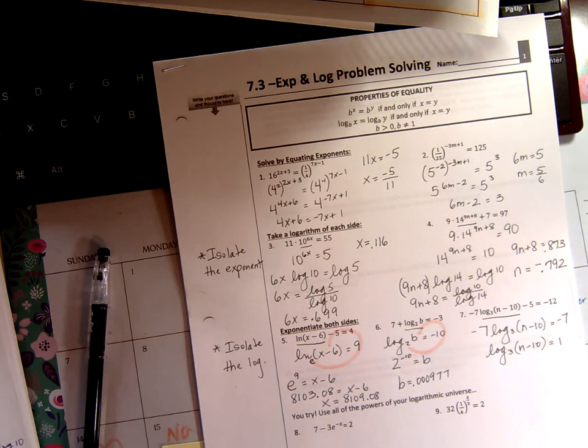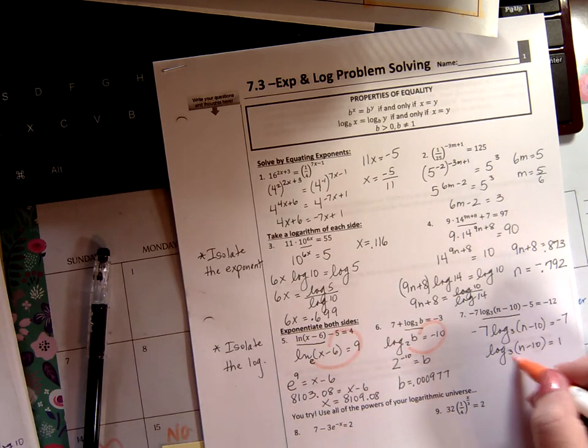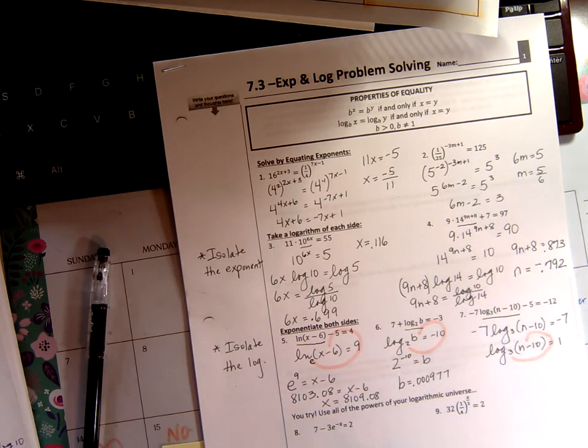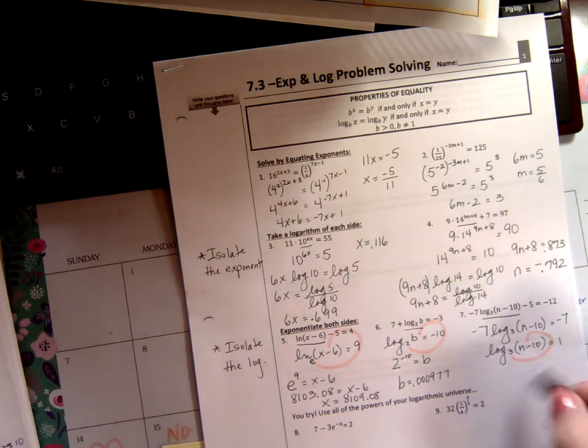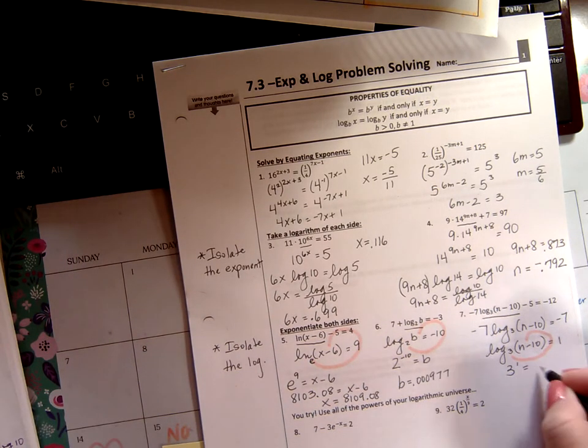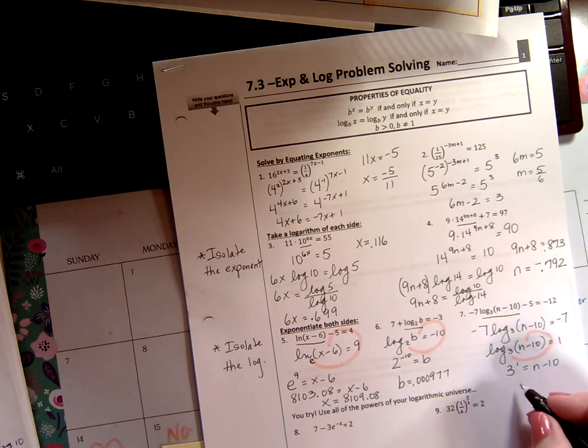Now you're going to loop, turn it into an exponent. Gives you 3 to the first is n minus 10. 3 to the first is 3. Bring this 10 over, so you've got 13. And there it is.